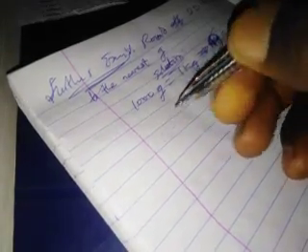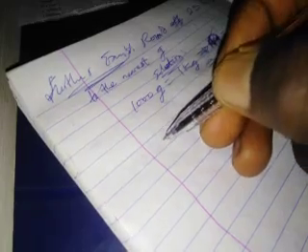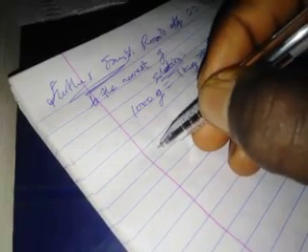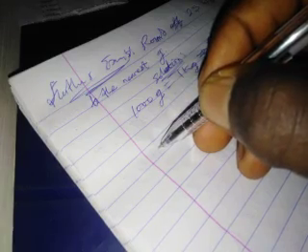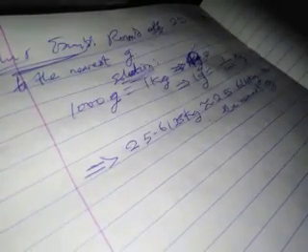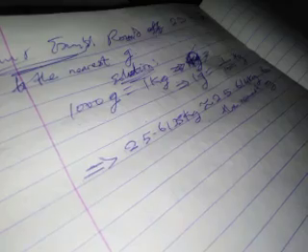Now if we have this, from observation you will notice that 25.6135 kilogram is equivalent to 25.614 kilogram to the nearest gram. You see that? It is as simple as that.